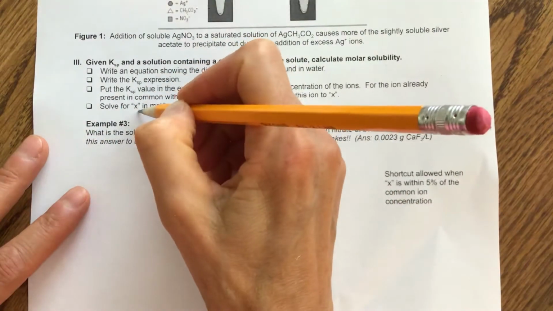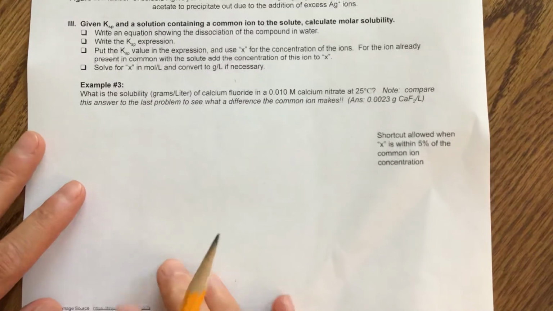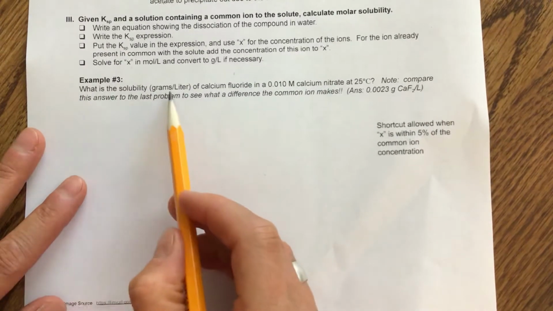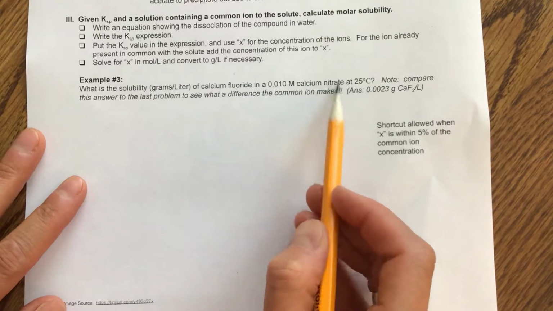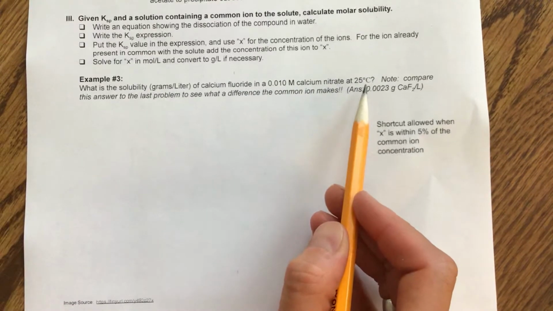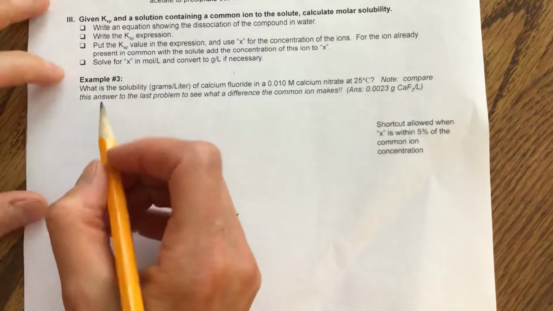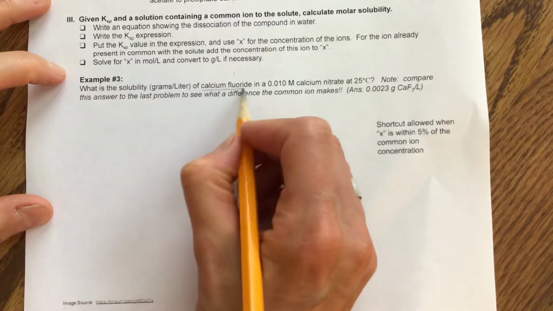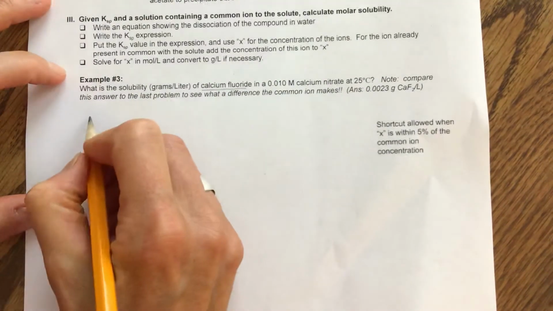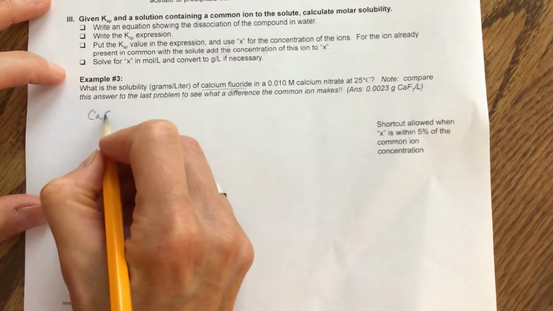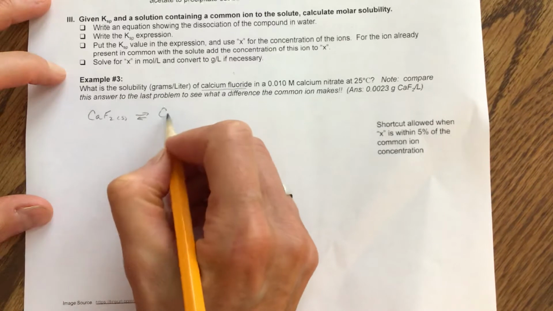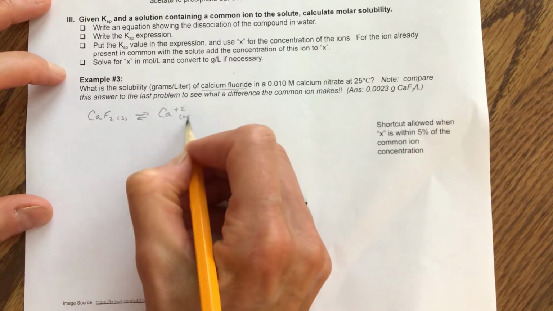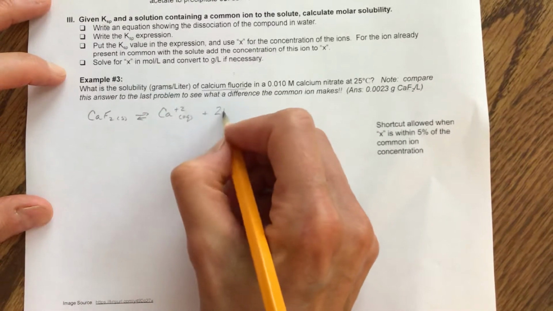These are the steps you'll take to solve the problem, and here's the problem we'll solve. What is the solubility in grams per liter of calcium fluoride in a 0.01 molar calcium nitrate solution at 25 degrees Celsius? The first thing you'll do is write out the dissociation equation for calcium fluoride in water. So we've got calcium fluoride as a solid in equilibrium with its ions, calcium and 2 fluoride ions.